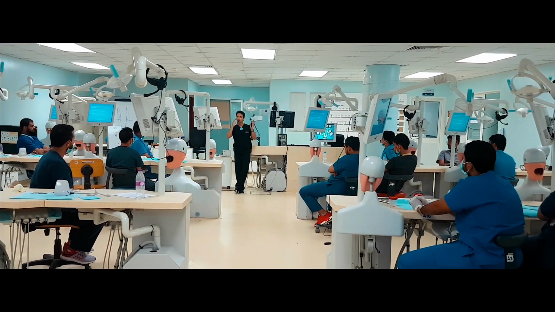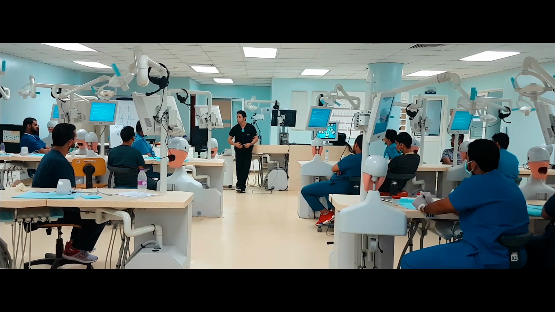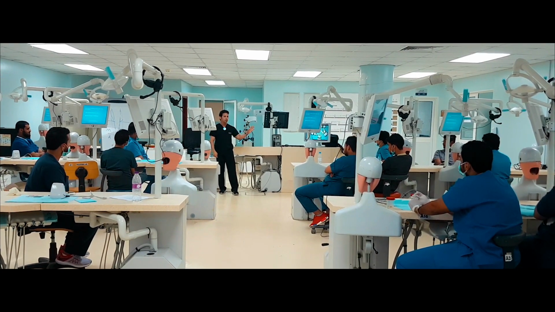Remember from the beginning we said shaping and cleaning. Now the shape is already there. All I need to do is cleaning and disinfection. So it depends on the case. You select the rotary system.